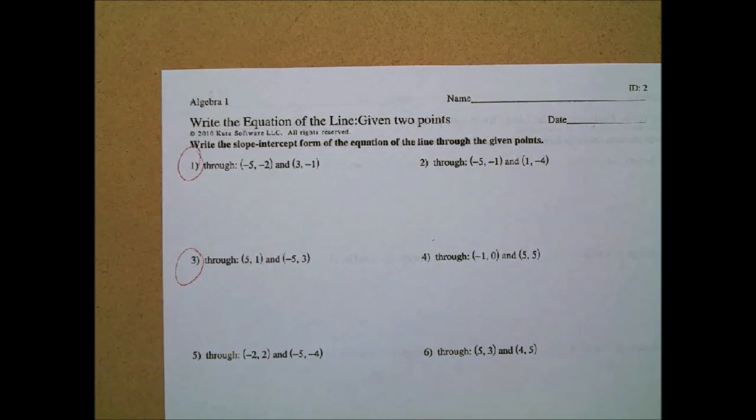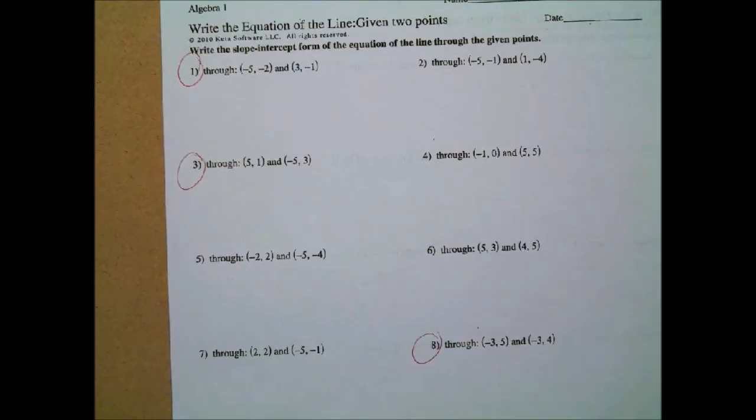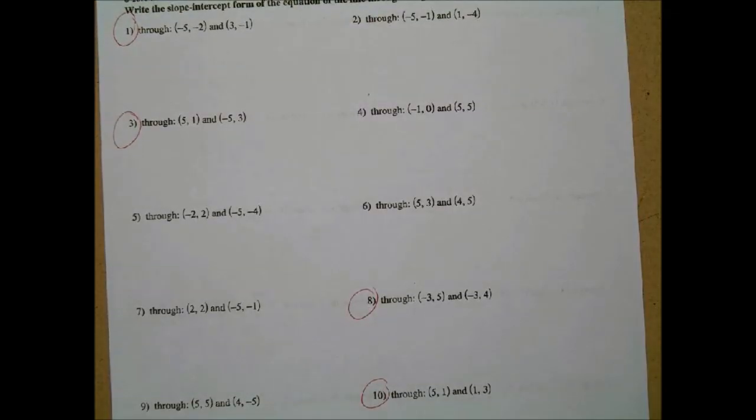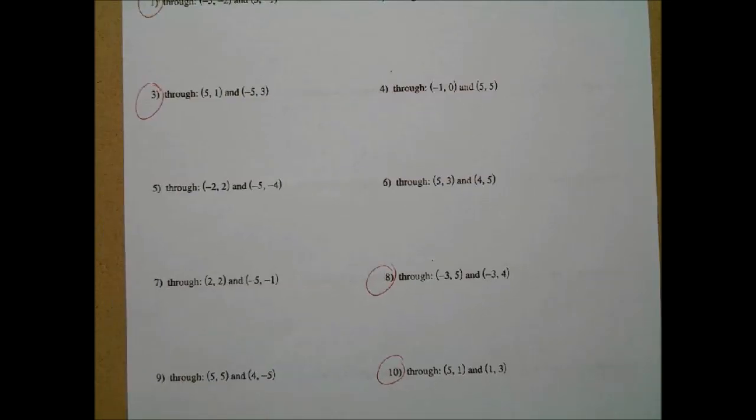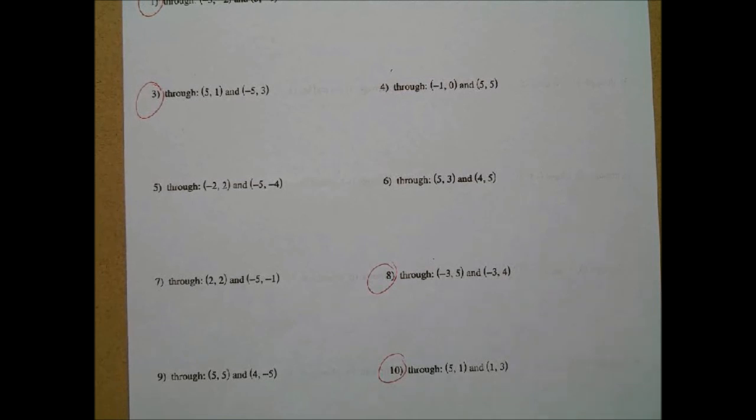Okay, that's weird, I know. 1, 3, 8, and 10. Just those 4 problems. So again, remember you're writing things in slope-intercept form. That means you'll need to find a slope and a y-intercept. None of these give you the slope or the y-intercept, so you have to figure them both out for each of these 4 problems. Okay?